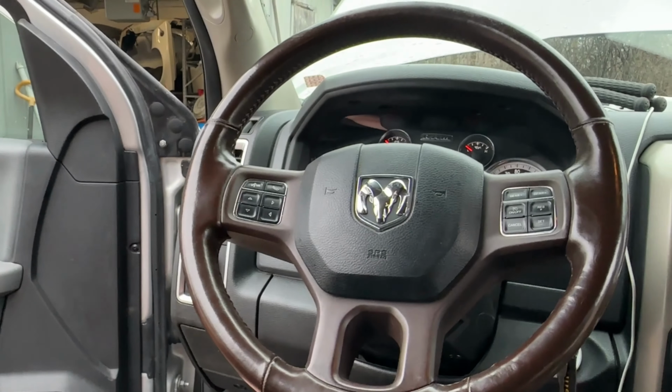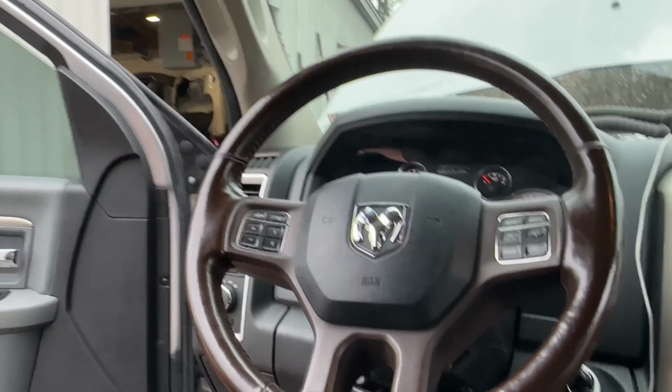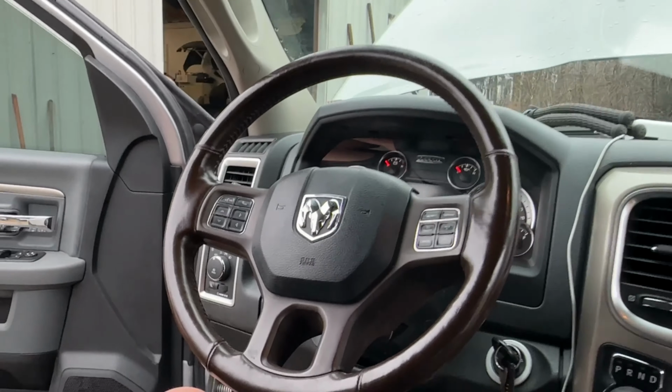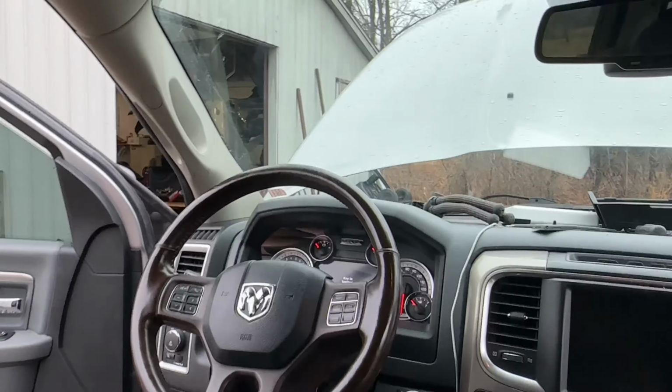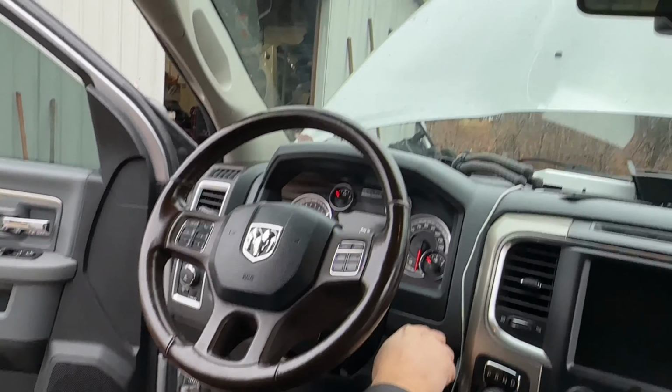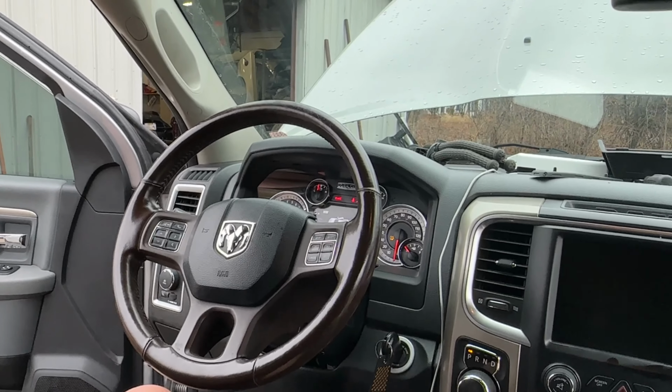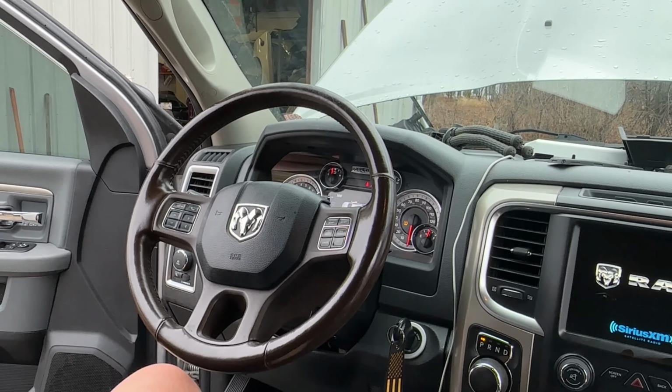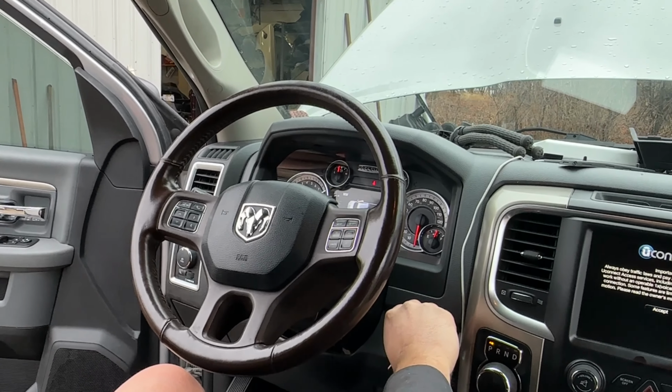I just kind of want to stay away from this airbag just in case anything happens. Probably shouldn't have the phone in front of me. Let's put it all the way back here. Put it in the on position. And then we can turn it on.